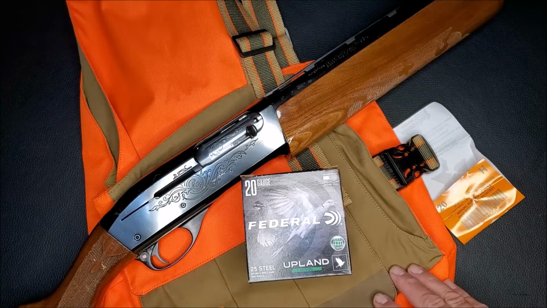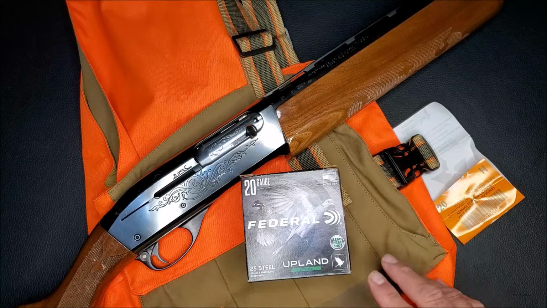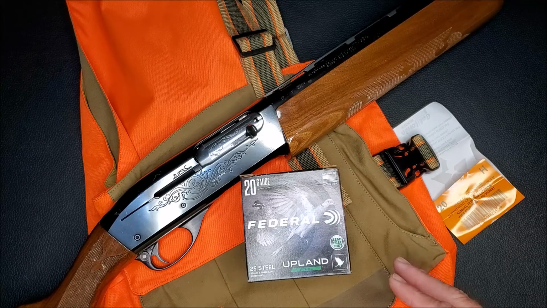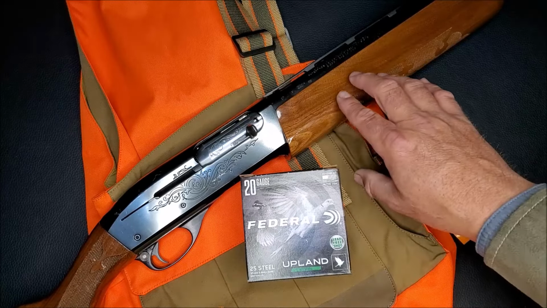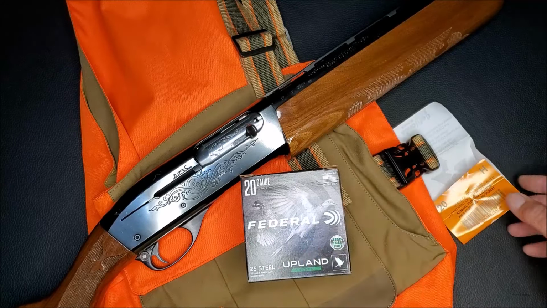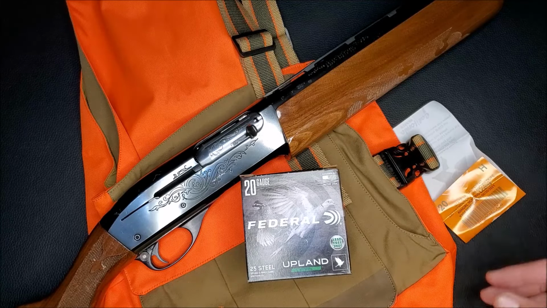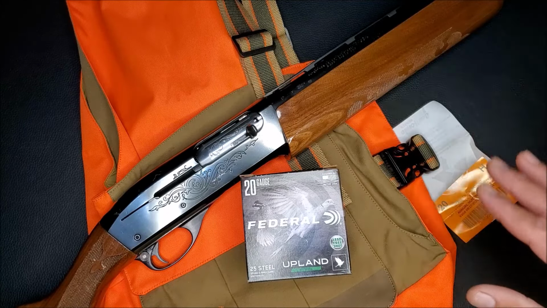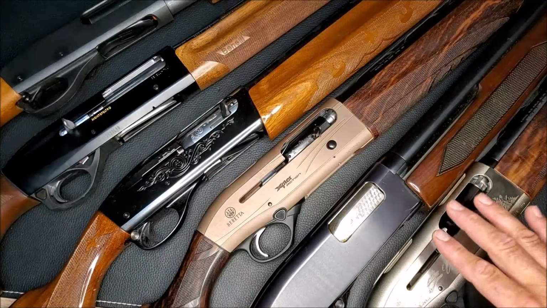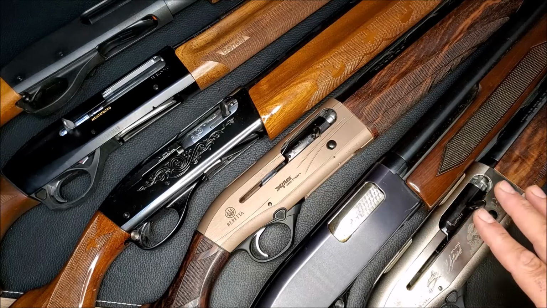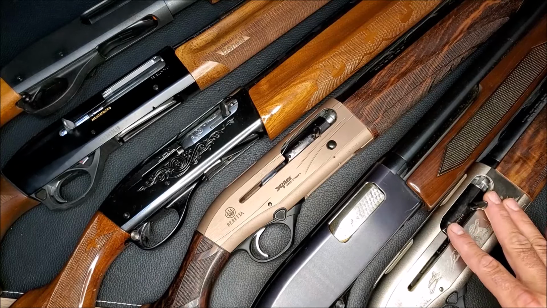Quail hunting is actually a pretty easy and inexpensive hobby to take up. All you need is a shotgun, some ammo, your upland hunting license, and a good pair of boots, and that's it. You're out quail hunting. Any 12, 16, or 20 gauge shotgun is going to be excellent for California quail hunting.